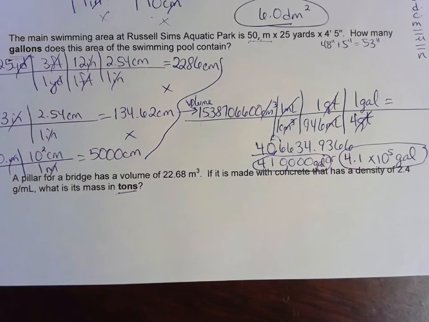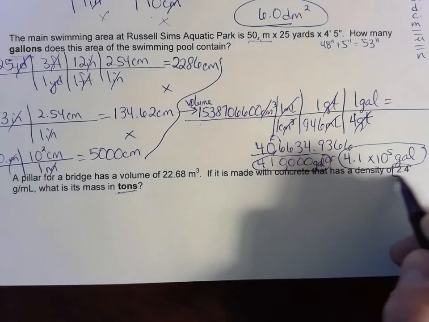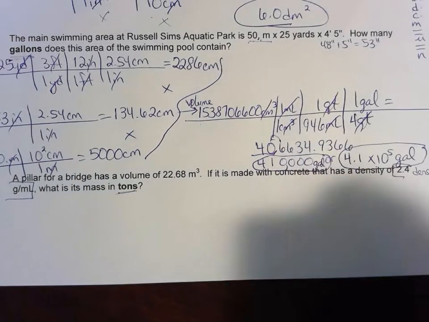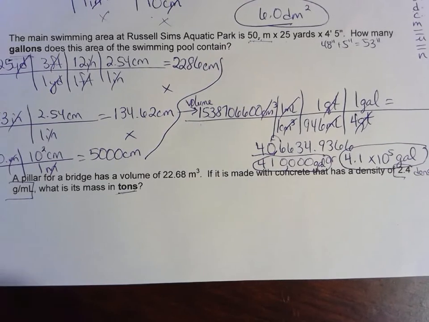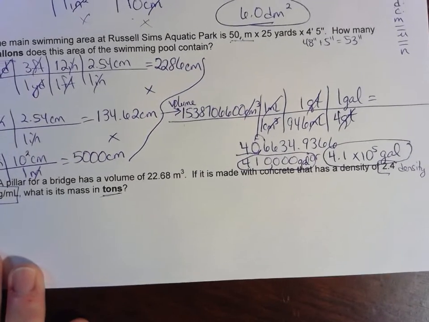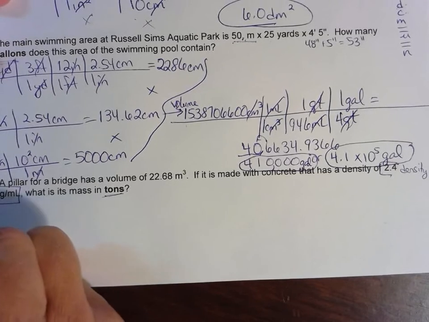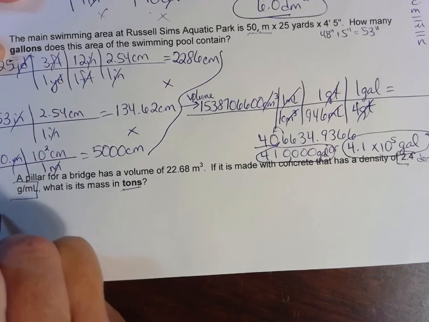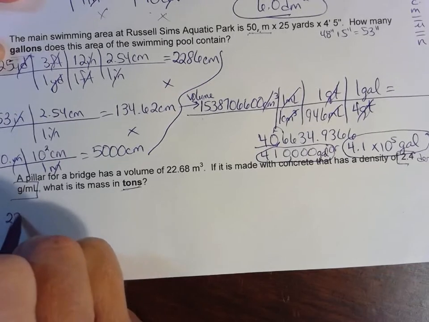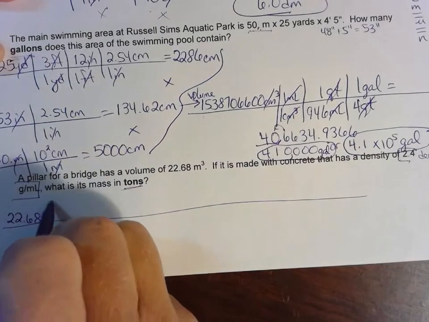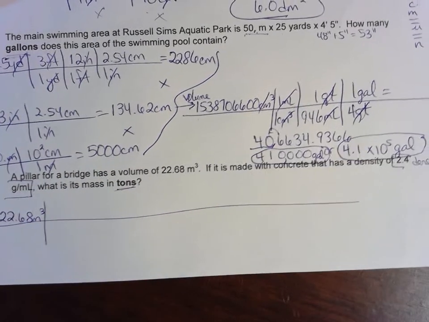Remember, if there is a 2-unit number and there's a 1-unit number, you're going to start with the 1-unit number and you're going to use the 2-unit number as the conversion factor. And remember, density is an awesome conversion factor. So we're going to use density as a conversion factor here. So let's get started. Let's start with our 22.68 meters cubed. I'm forecasting that this is going to be a long problem, so I'm starting on the far left-hand side of the paper.